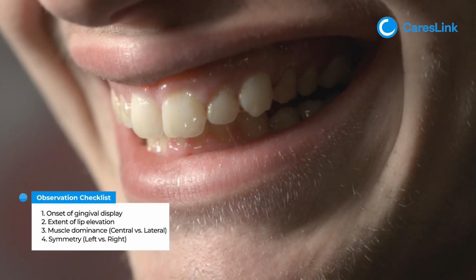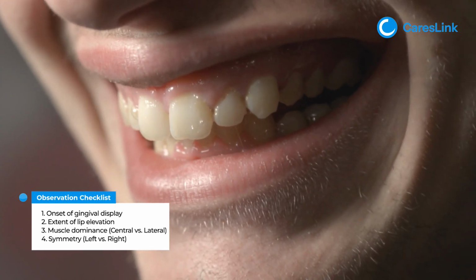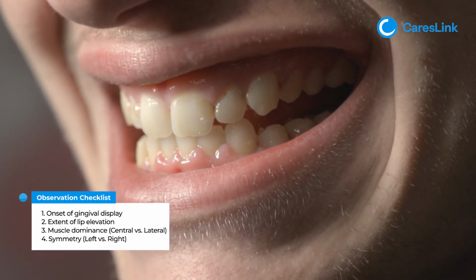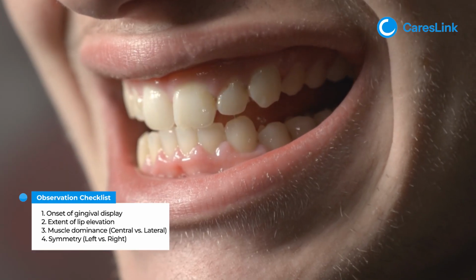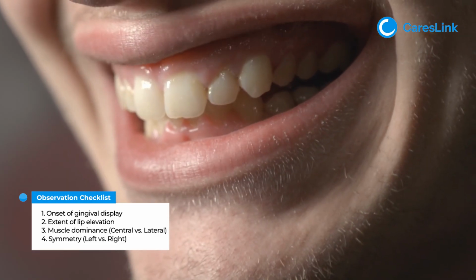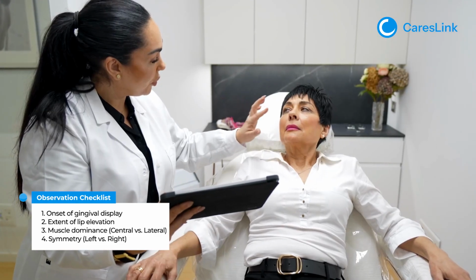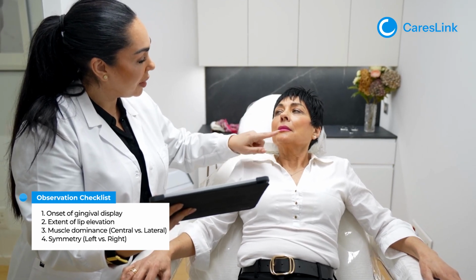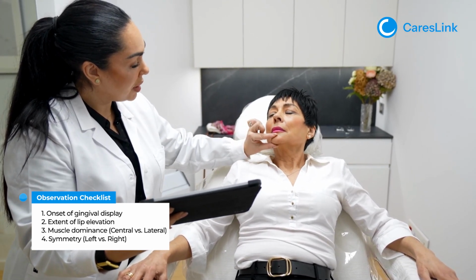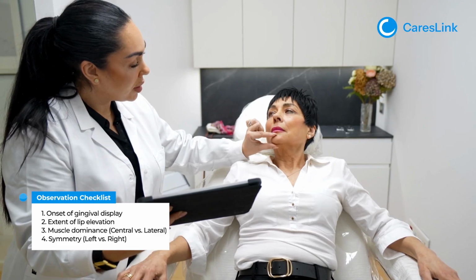Through this process, you are looking for 4 specific markers. The onset of gingival display. Does it happen early or late in the smile? The extent of the lip elevation. The muscle dominance patterns, specifically central versus lateral pull. And finally, the symmetry between the left and right sides.